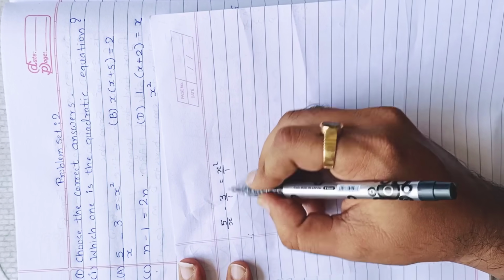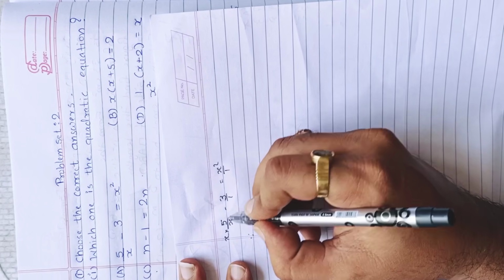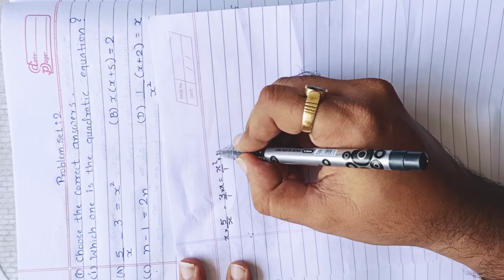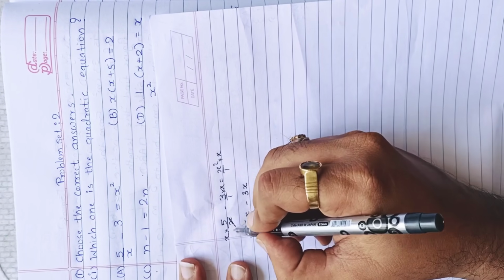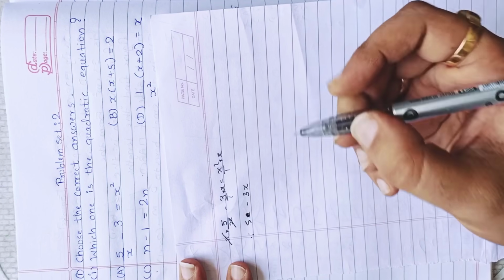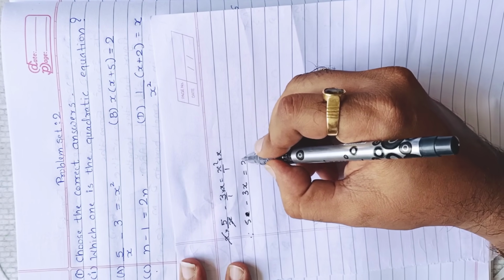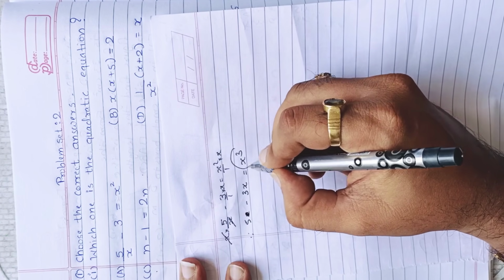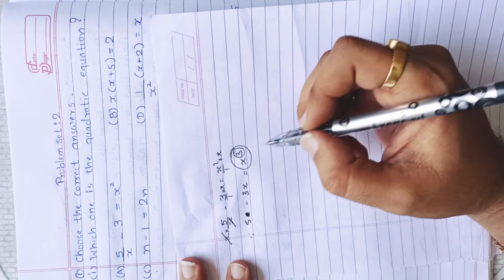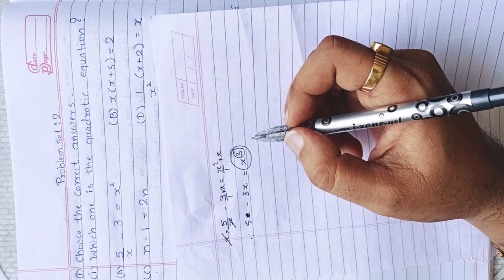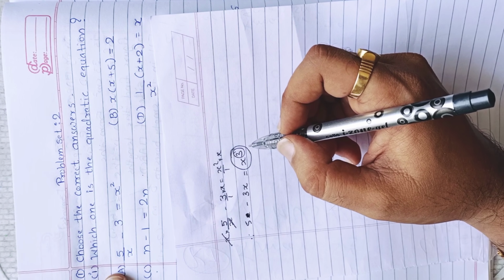So the LCM will be x, so we'll multiply throughout by x. So here 5/x times x, the x will get cancelled, so only 5. 5 minus 3x equal to x cube. As you can see, the highest power is 3. Highest power of the variable is 3. So it is a cubic equation, so it is not a quadratic equation. So option A is incorrect.